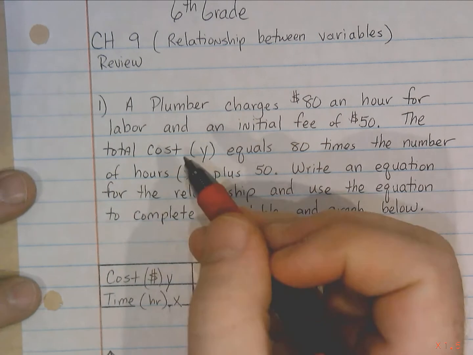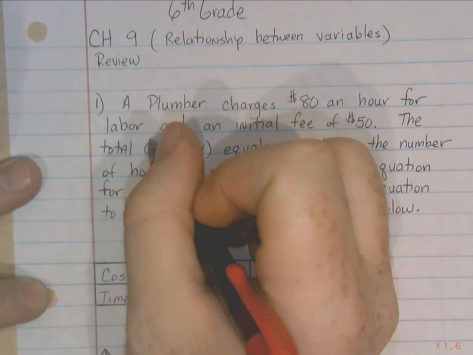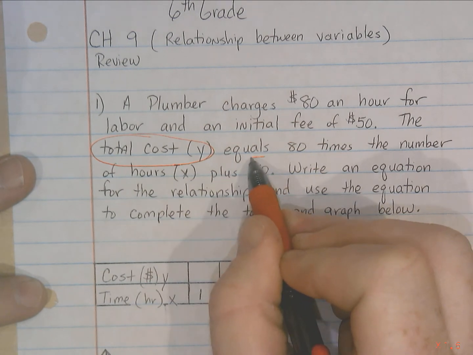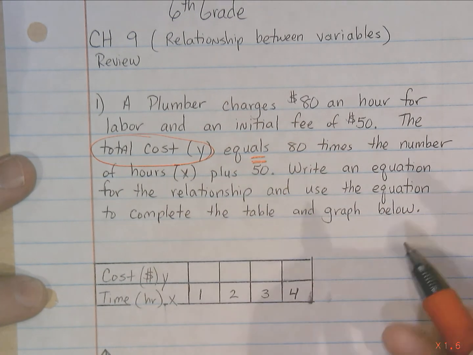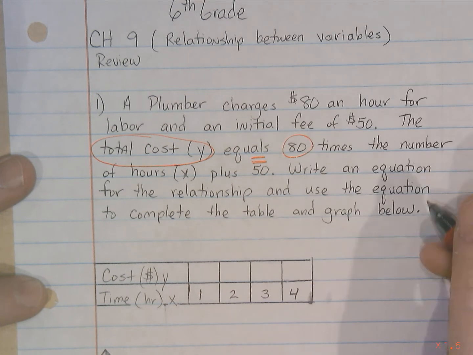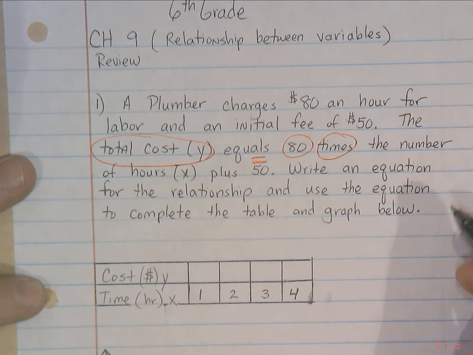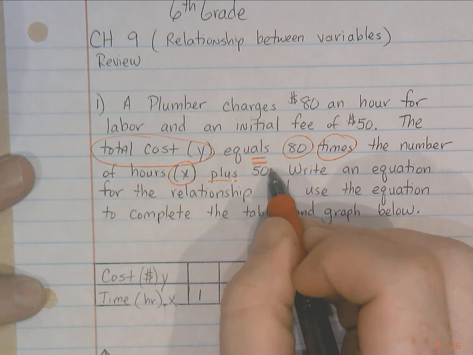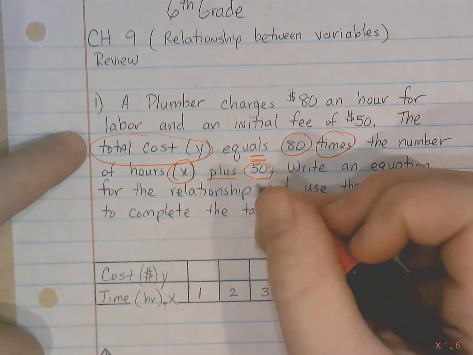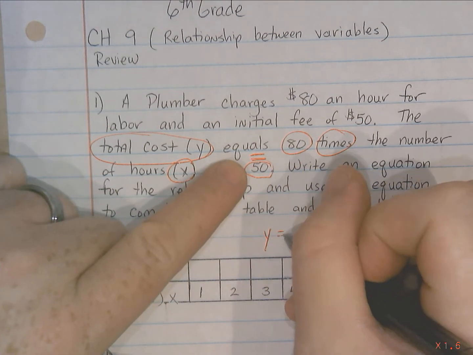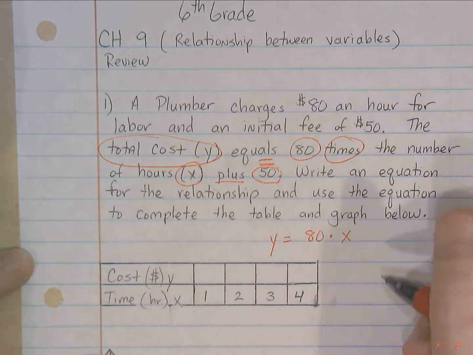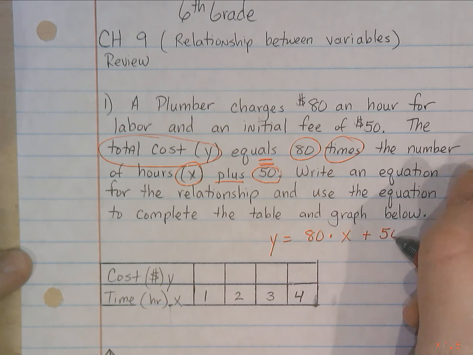Total cost is going to be your dependent variable. Okay, another keyword: equals. We know that 80 means 80, times means times, and the number X representing hours is X, and then you got plus 50. So total cost Y equals 80 times X plus 50.